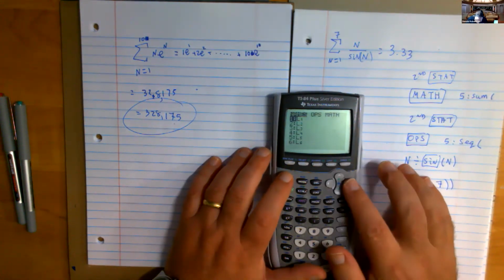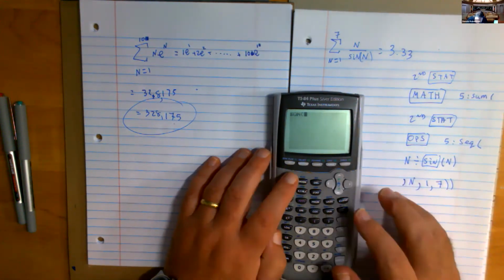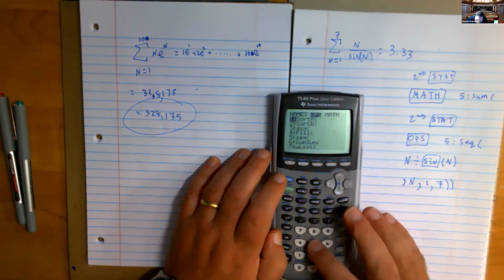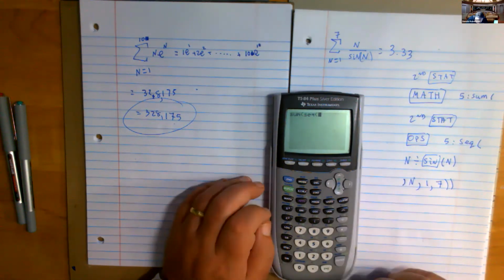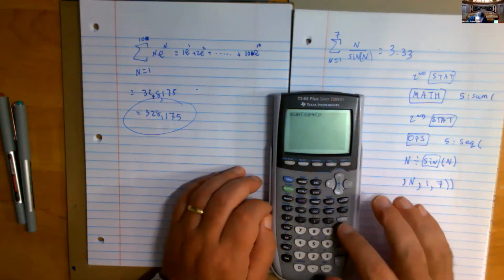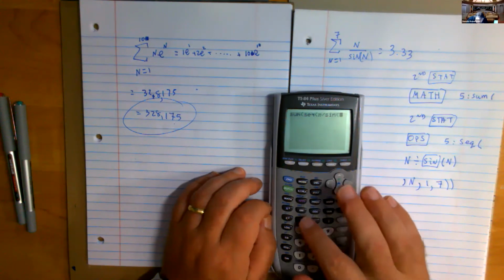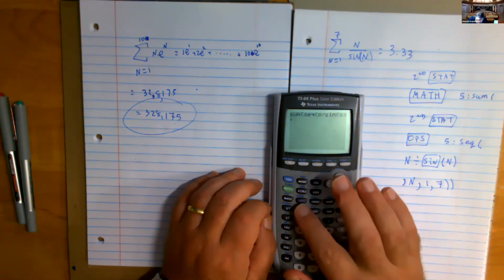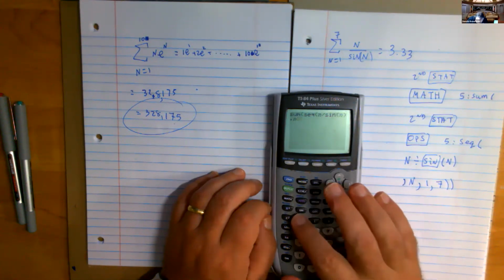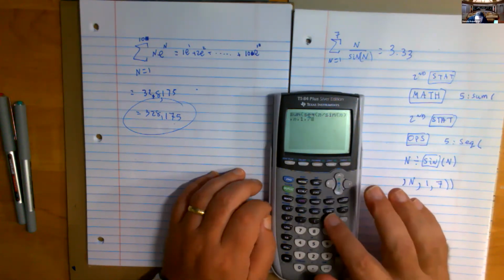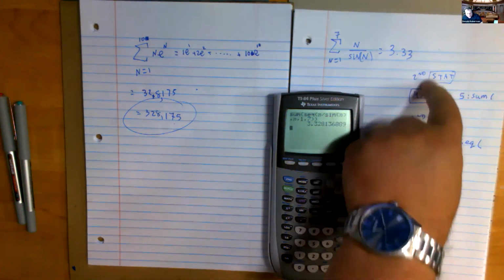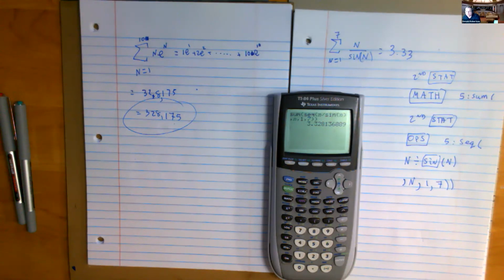The instructions are correct because I got it a few seconds ago. It was n divided by sine of n, comma n, comma 1, comma 7, couple of brackets. There we go. So those instructions are correct. I just maybe didn't follow my own instructions. Are we cool with that now?